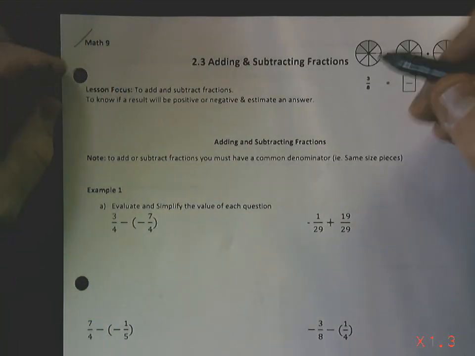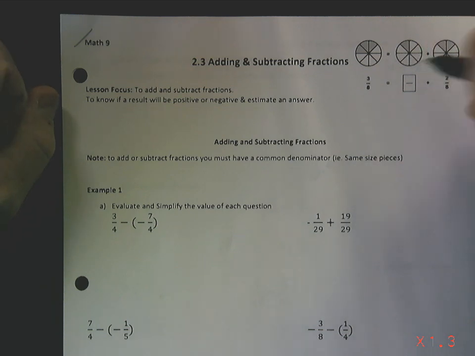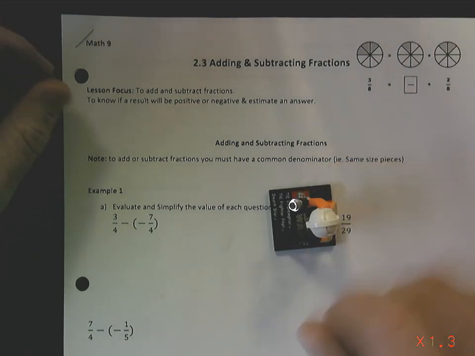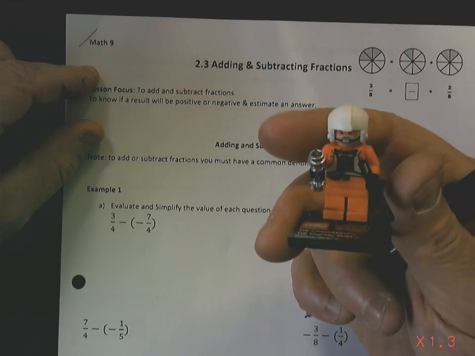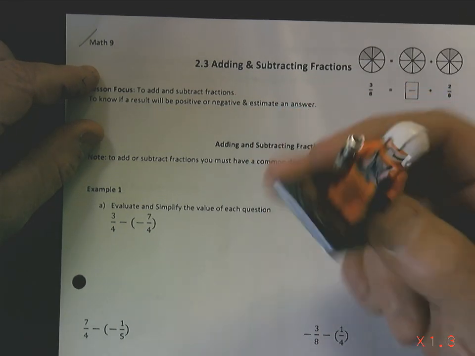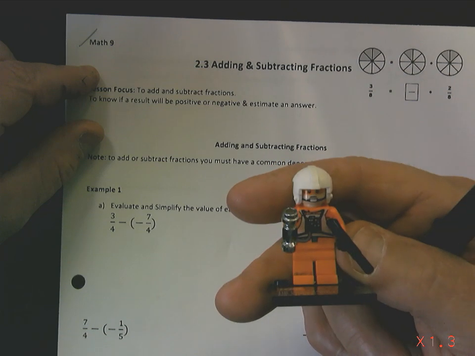Here we go. Add, subtract fractions. We did this yesterday. Thanks, Bentley, for this little mascot. I appreciate him. He's nice. He's a cute little guy.